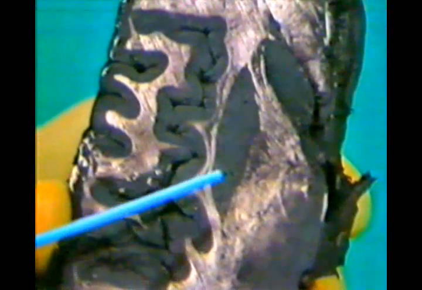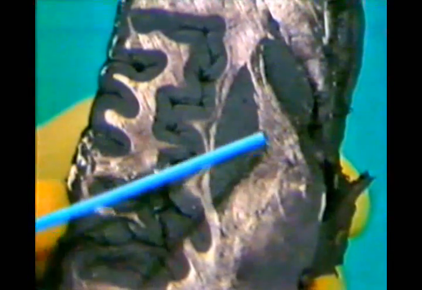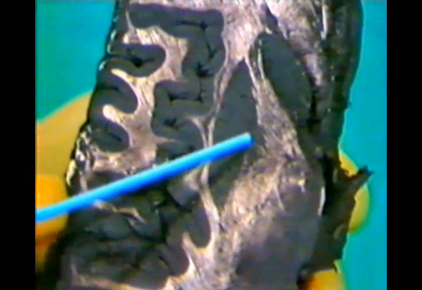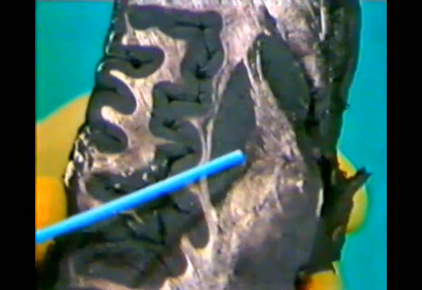These are the two parts of the lentiform nucleus. This is the outer black part called the putamen, and this whiter medial part called globus pallidus.